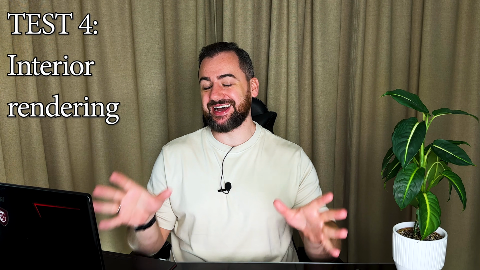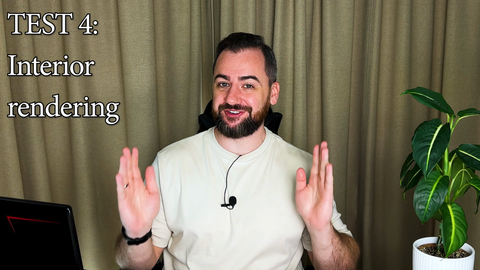Now let's go inside. Test number 4, interior rendering. Interiors are usually where AI tools struggle the most. Complex lighting, reflections, and materials can easily fall apart. But here is where Rendair AI starts to shine.